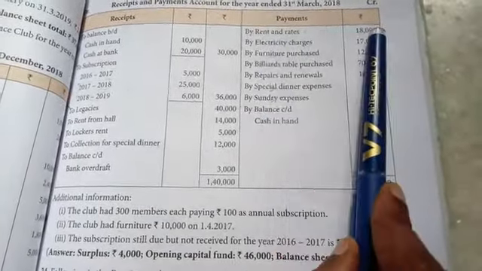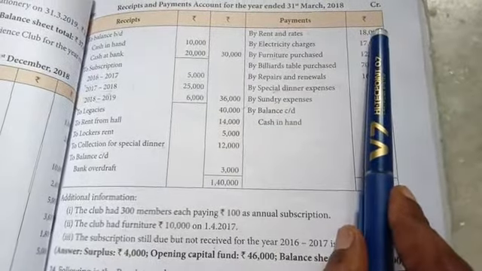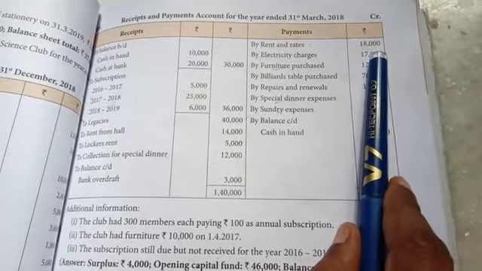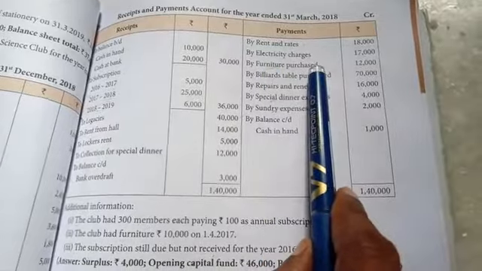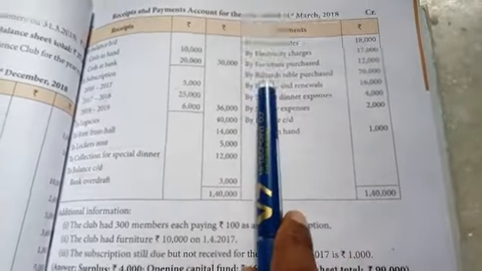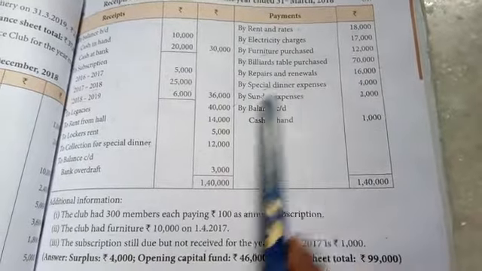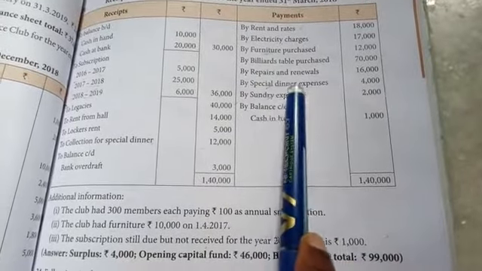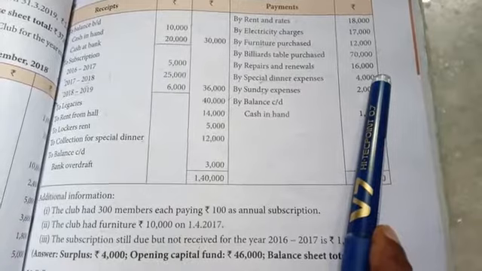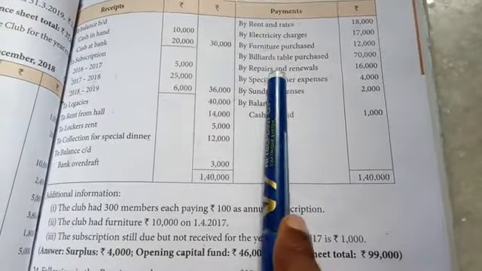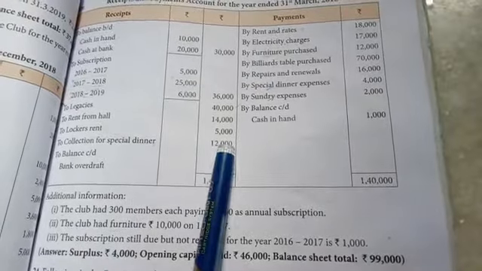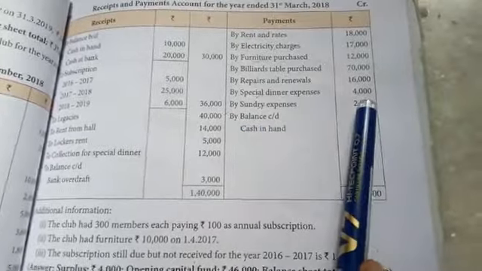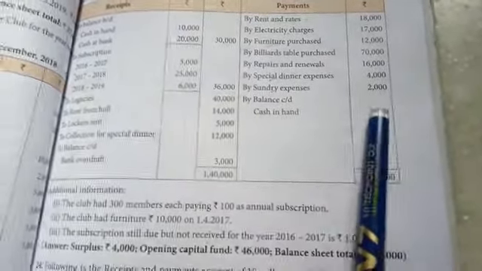Then rent and rates, recurring nature, revenue expenditure, it should appear on the expenditure side. Electricity charge, revenue expenditure side. Furniture purchased, capital expenditure, asset side. Billiards table purchased, capital expenditure, asset side. Repair and renewals, revenue expenditure side. Special dinner expense, it should appear on the expenditure side or on the income side by way of deduction from special dinner. Sundry expense also revenue expenditure, it should appear on the expenditure side. Then balance cash in hand, asset side, closing balance.